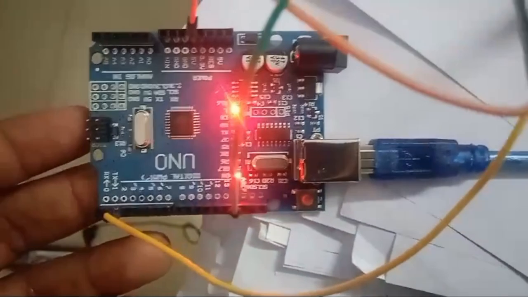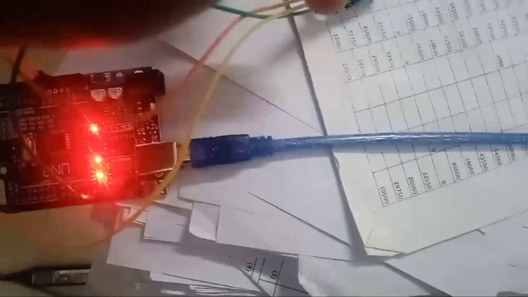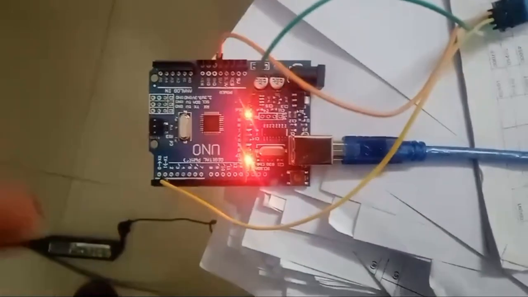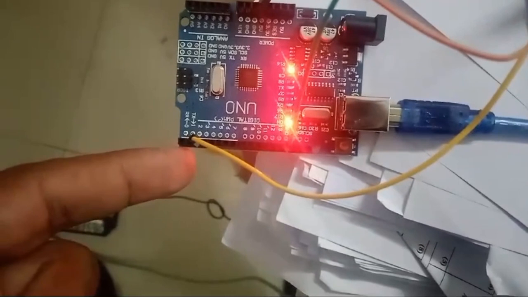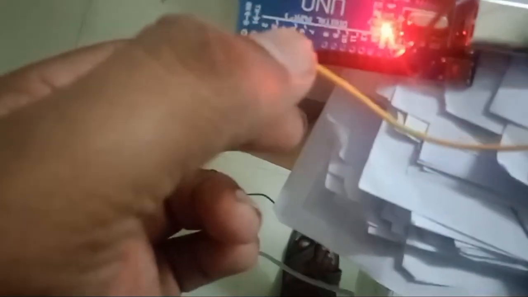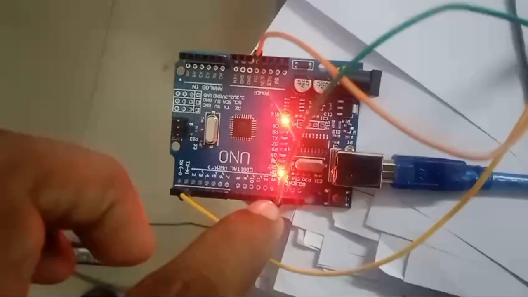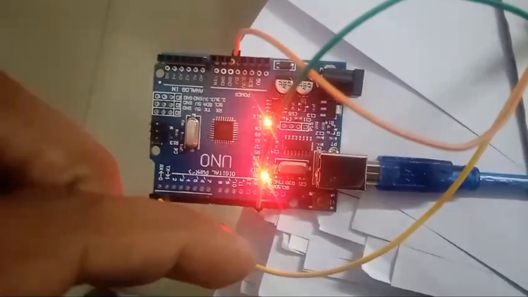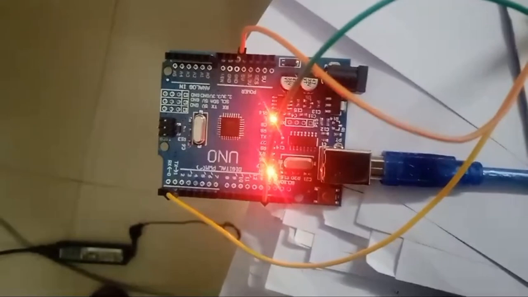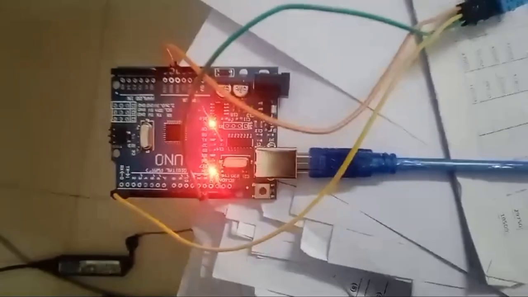Then the second pin, the yellow pin, is connected to the second pin as given in the program. The third pin is connected to ground, either here or here; whichever you want, you can connect there. This is the connection for this program.